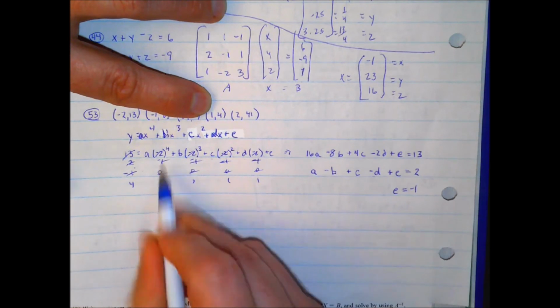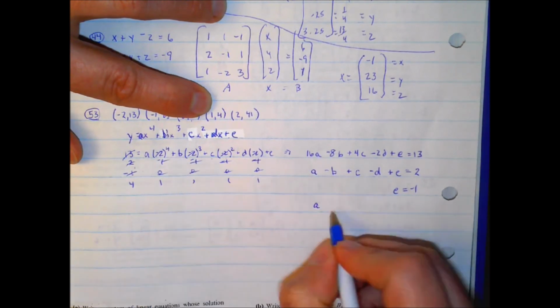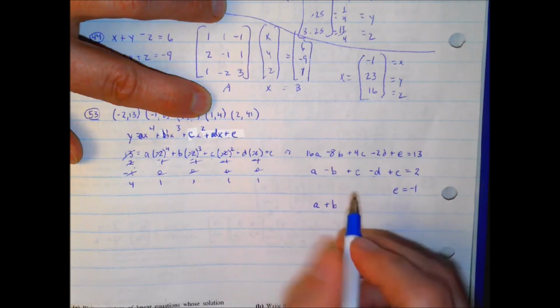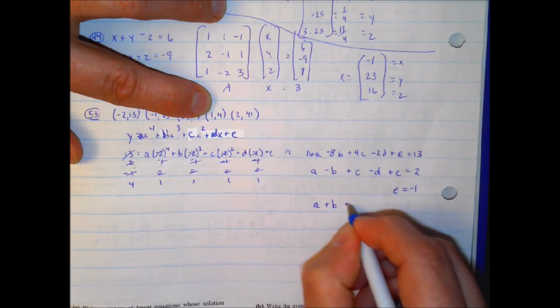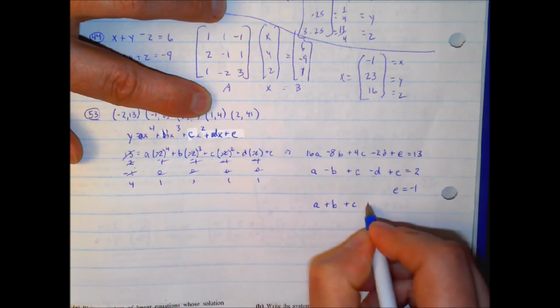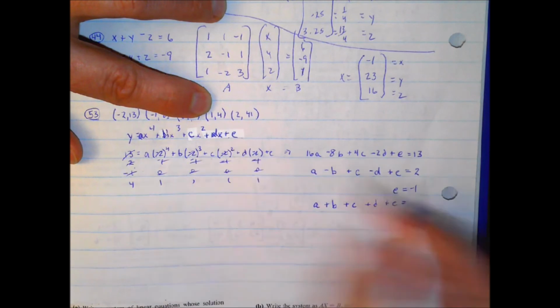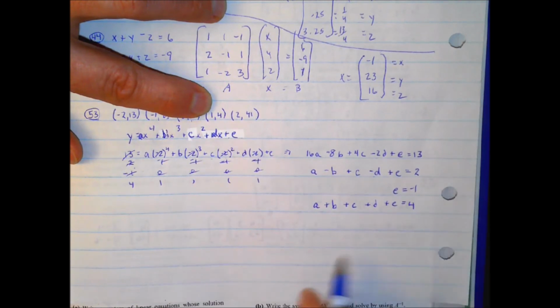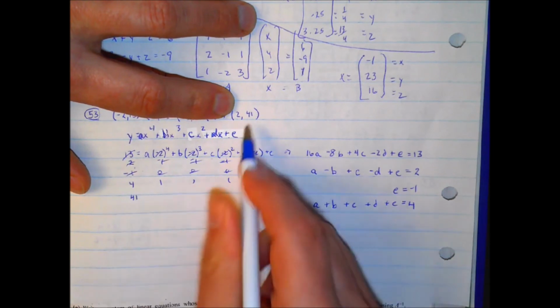So I have 1 to the 4th is 1a. 1b. 1 squared is 1, plus c, 1 times d is d, and plus e equals 4. And our very last one here, okay, 41 is our y.